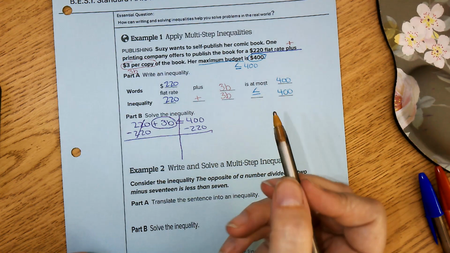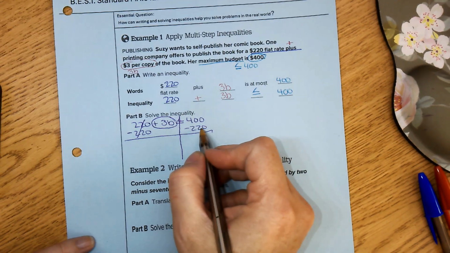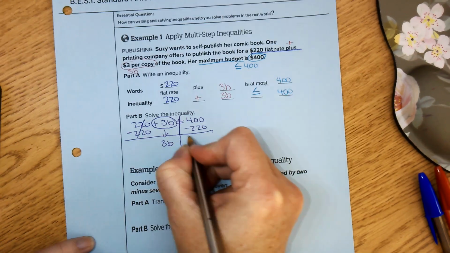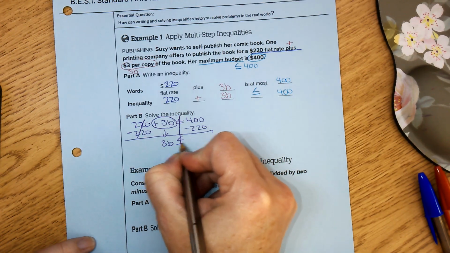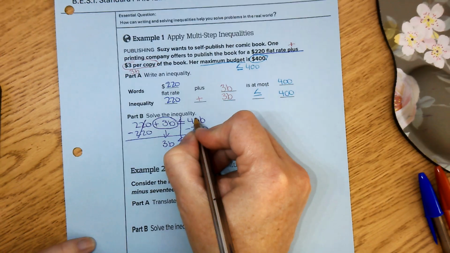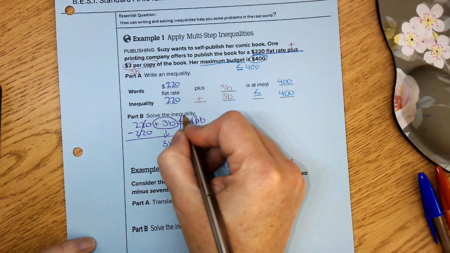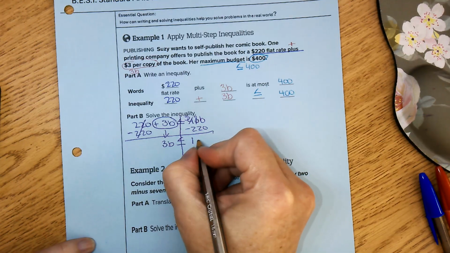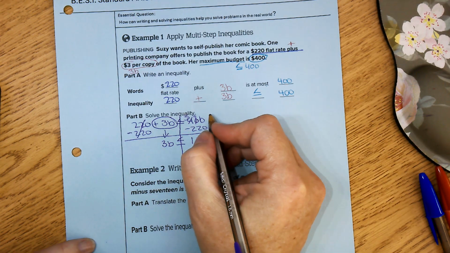We bring down that positive 3b, and that is less than or equal to, let's see.